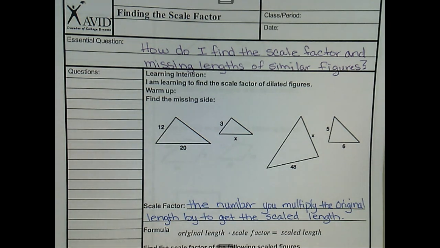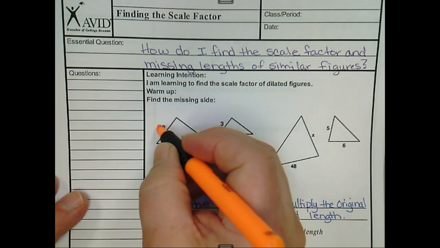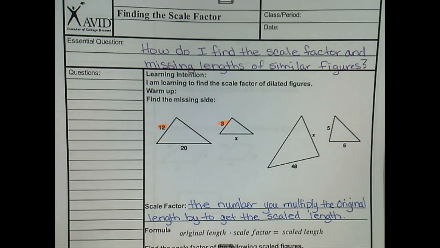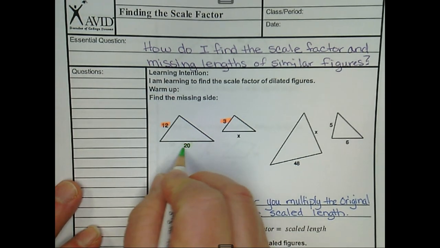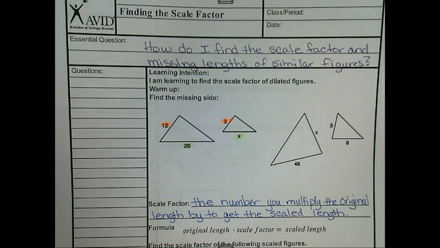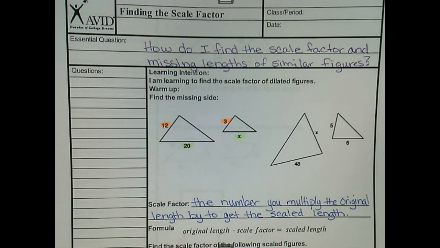Well, I hope that you paused the video and thought about it. So as you're looking, you've got to match up. 12 matches with 3, and 20 matches with x, because they are the corresponding pieces. So how are we going to set our equivalent fractions up? That depends on how you see it.